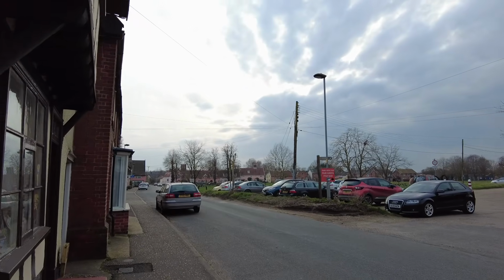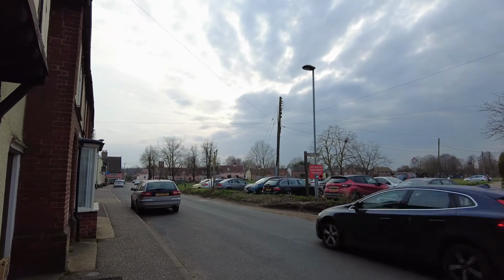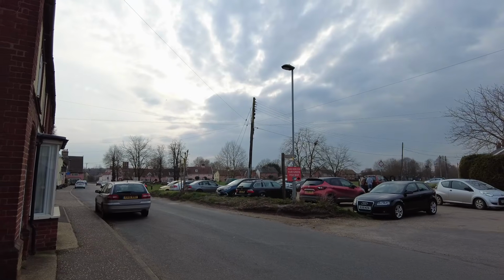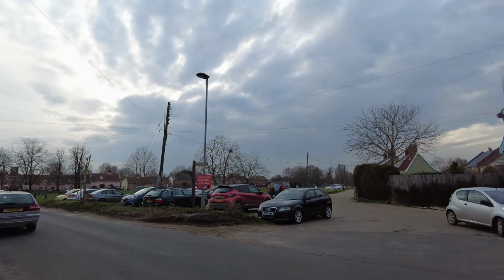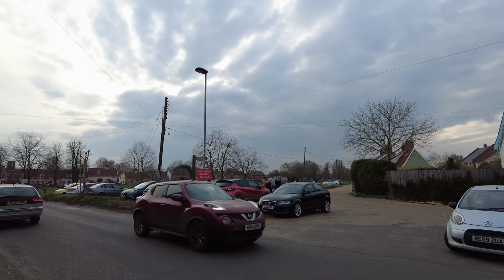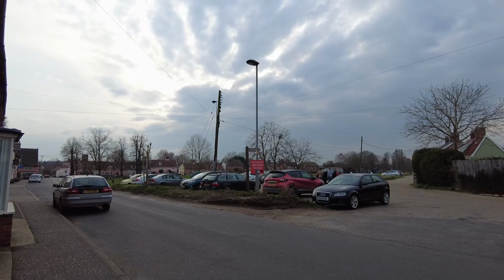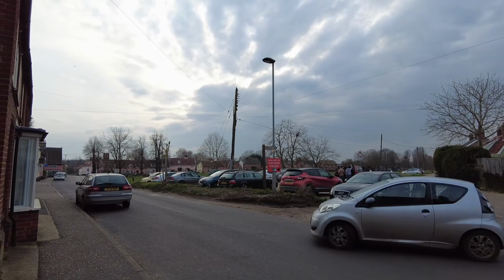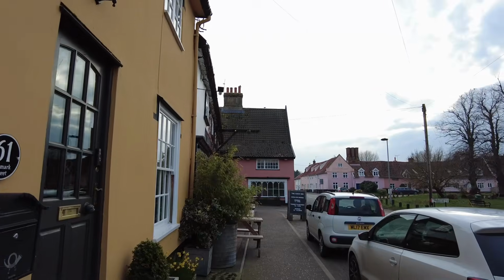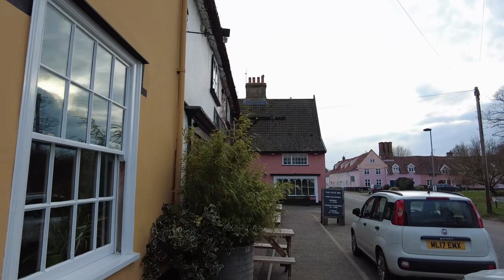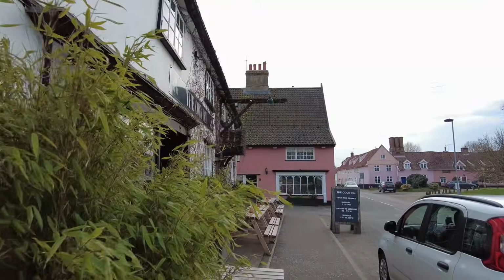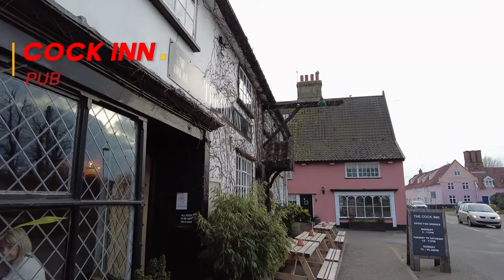There used to be a circus here, from the fair here from the 13th century. Apparently they used to show things like exotic wild animals and stuff. They had an elephant which died, and it was buried under the green there. Not sure exactly where, but I'm sure one day they'll find it. And here we have the Cock Inn. Very nice.